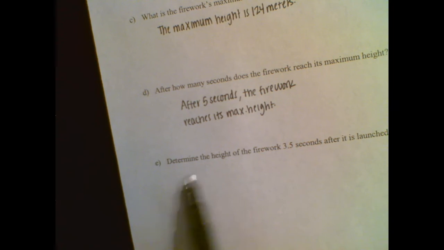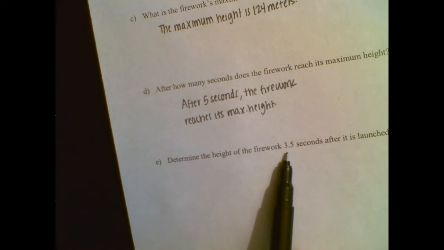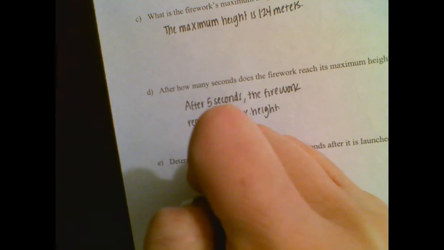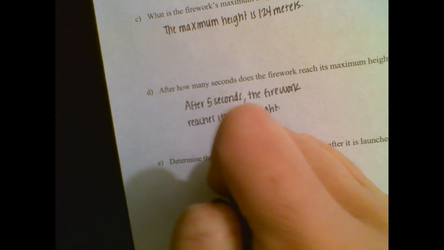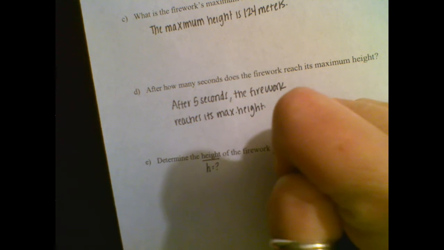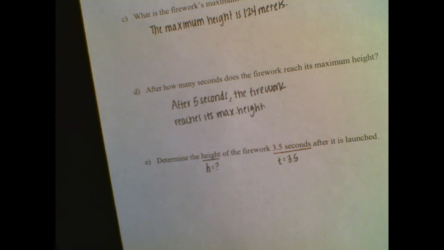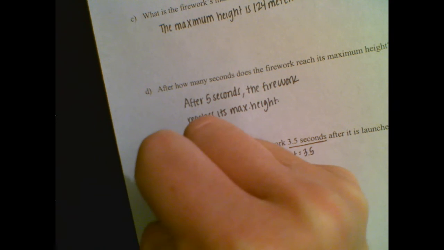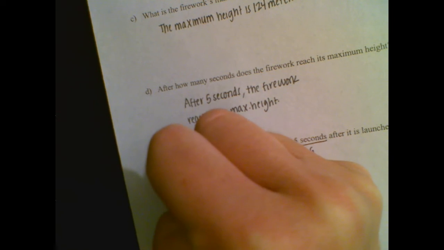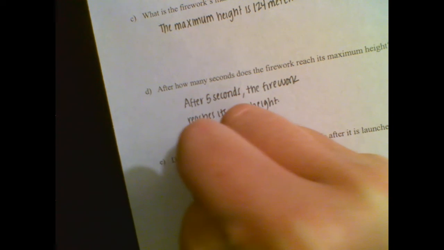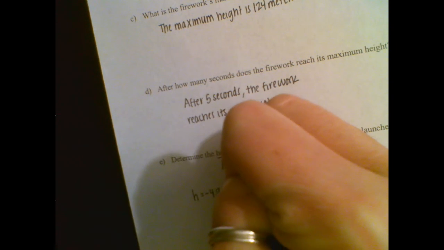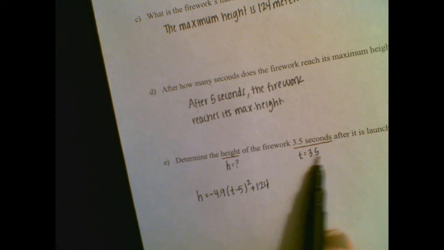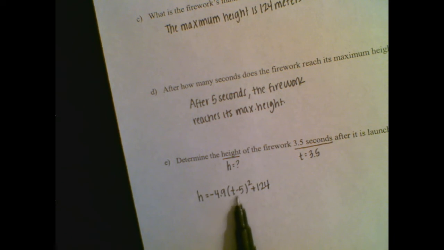And then our last question is to determine the height of the firework 3.5 seconds after it is launched. So if we're looking for the height, we're looking for what h is equal to. And it's telling us that we want to know 3.5 seconds after it's launched. So this is actually telling us that our t is 3.5. So we're going to do something pretty similar to what we did in example A. h is going to be equal to negative 4.9 times (t minus 5) squared plus 124. That's the equation that we were given. And it's asking us to plug in 3.5 for our t.